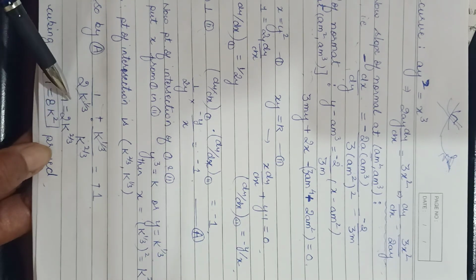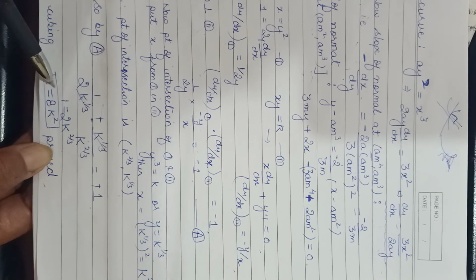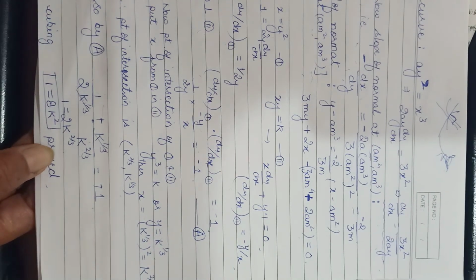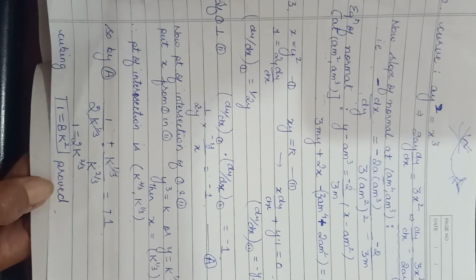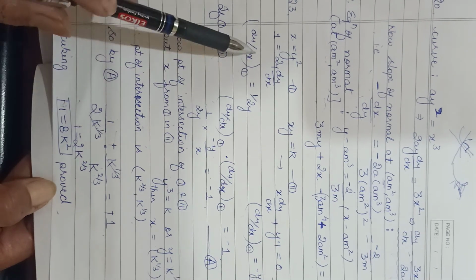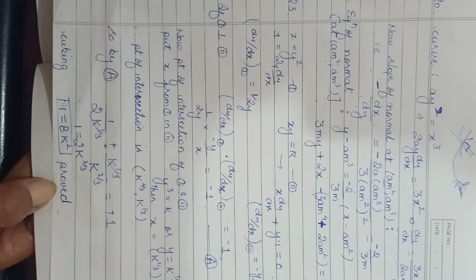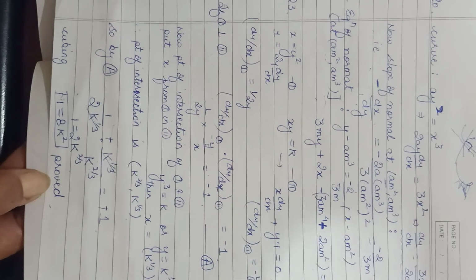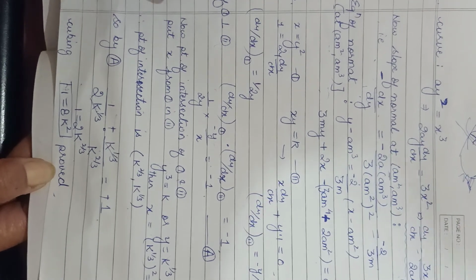Now if I cube this relation, 1 cube is 1, 2 cube is 8, and k to the power of 2 by 3 becomes k square. Okay. So to avoid this fraction, we have cubed both the sides, and that was the condition you had to show: that if these two curves are orthogonal, meaning they cut each other at right angles, then this condition will be true. Okay. So that's an important question. At times students get confused in that also, so it is repeatedly asked, but it's not really that difficult. If you peacefully try to understand, it's going to be easy.